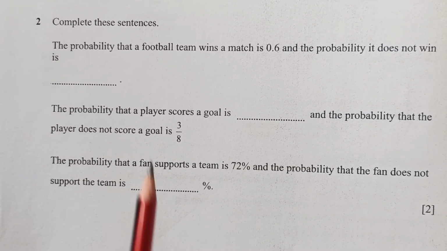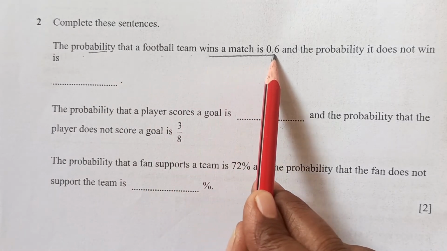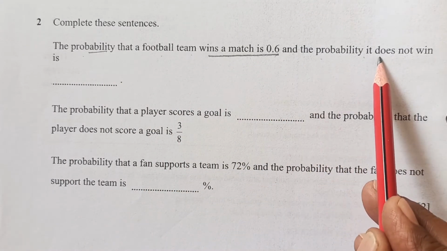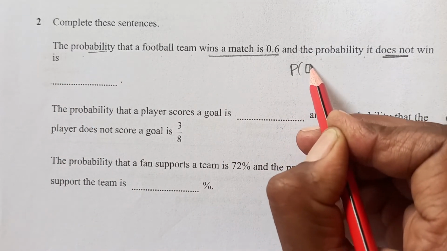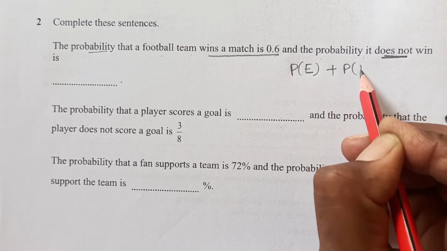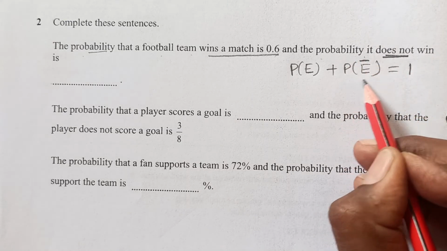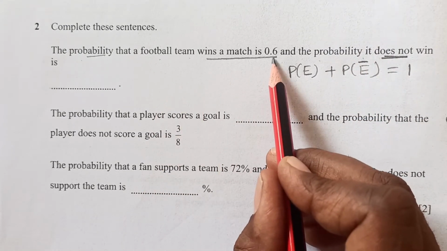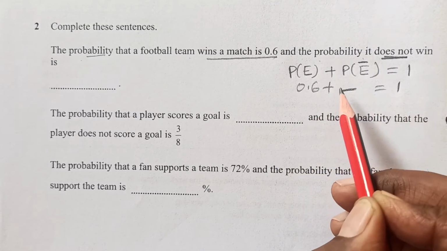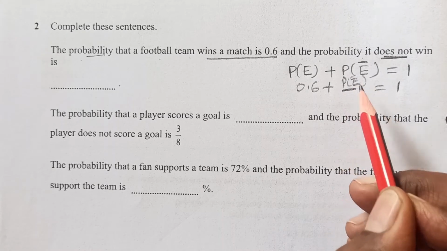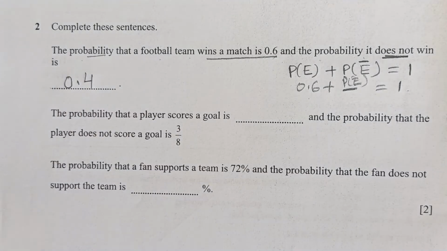Another question here, complete these sentences. The probability that a football team wins a match is 0.6 and the probability it does not win is dash. You always know that the probability of an event happening plus the probability of it not happening is always 1. This represents the event not happening. So 0.6 plus the probability of not happening should be 1, right? So we are going to do 1 minus 0.6. To make it 1, you should have 0.4 here.